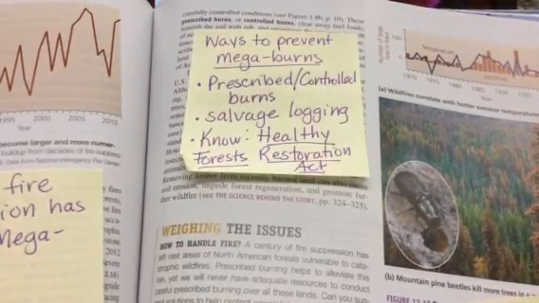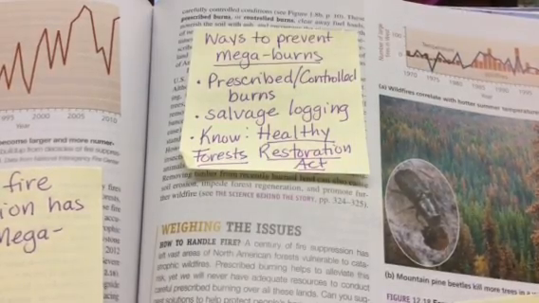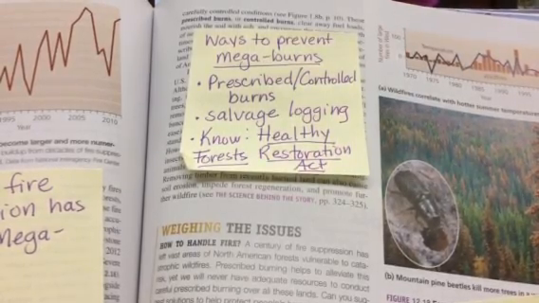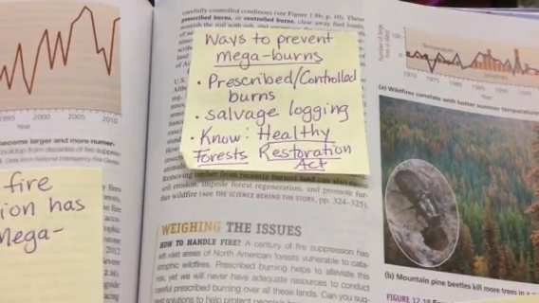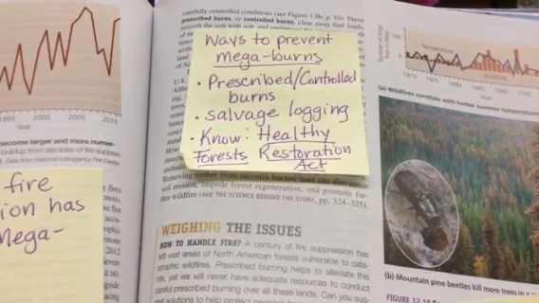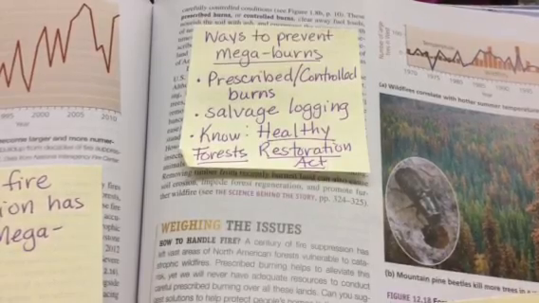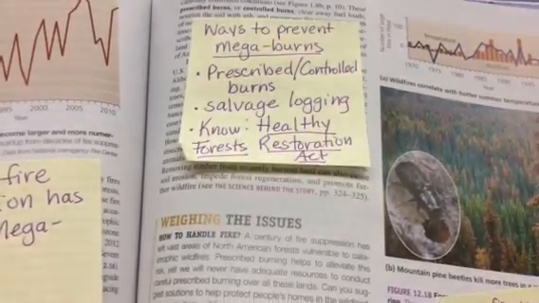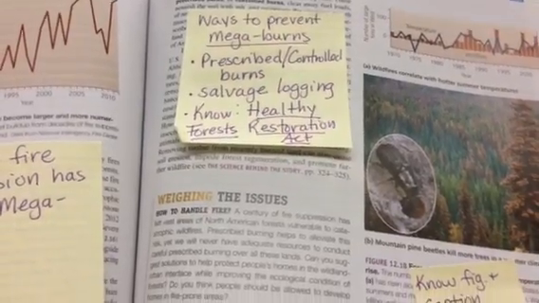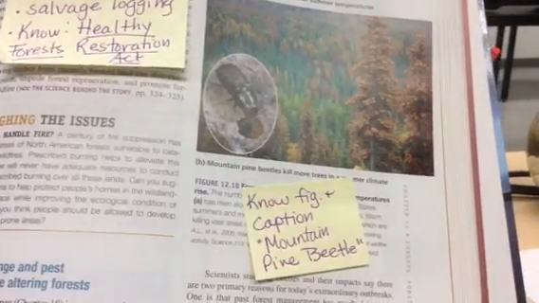And also to germinate seeds. They do that in Sequoia National Park to germinate the sequoia seeds. We do some salvage logging, so we allow companies to come in and just take out the old wood, the dead wood, and thin out the trees to make room for other trees to grow bigger. And this is all part of the Healthy Forest Restoration Act to try and manage these forests to prevent mega burns.